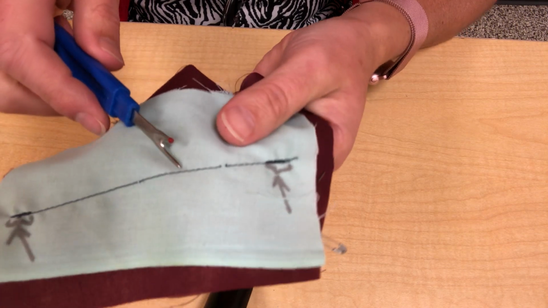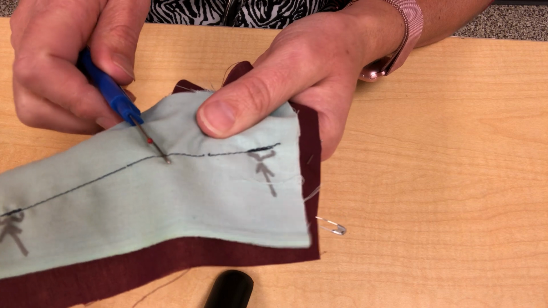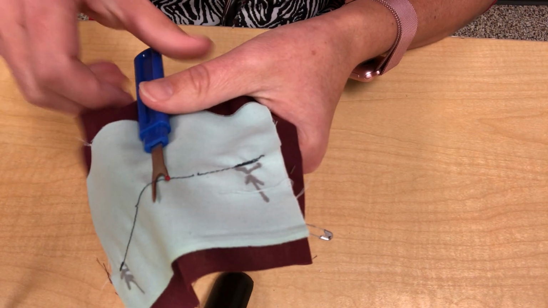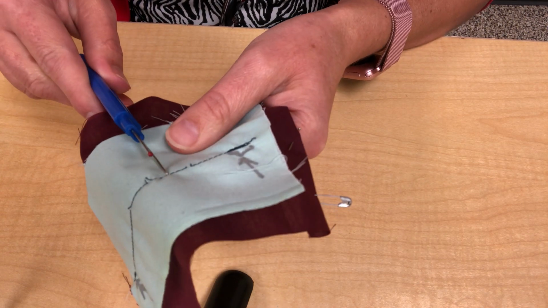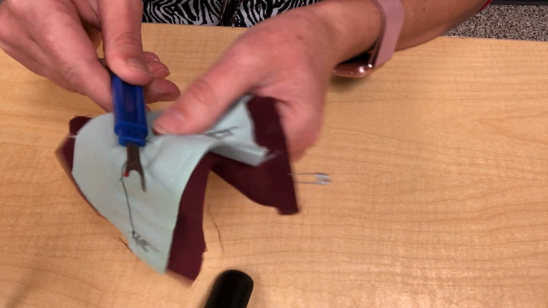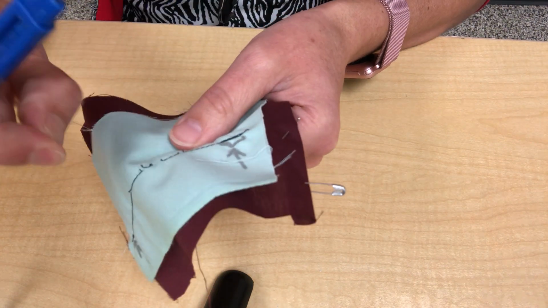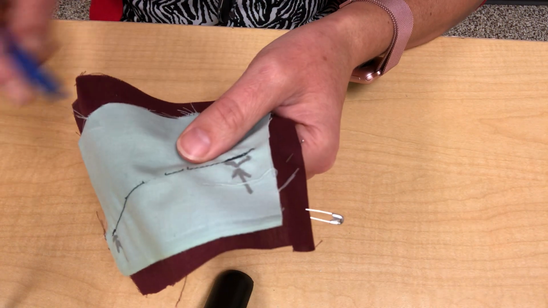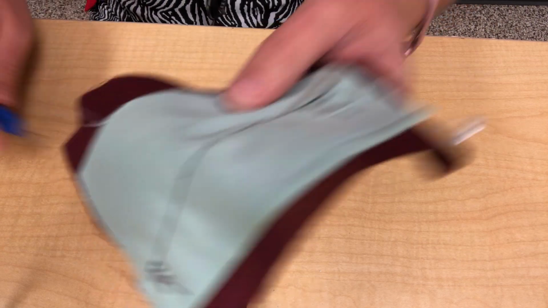In order to use our seam ripper, we're going to slide it under the thread, and then push it all the way through, because the cutting part is right down here. So when we push that through, it rips out the seam. Here I'm going to do that again. And then I can pull this, and that thread comes right on out. And then you can see that we've taken out part of the seam with our seam ripper.